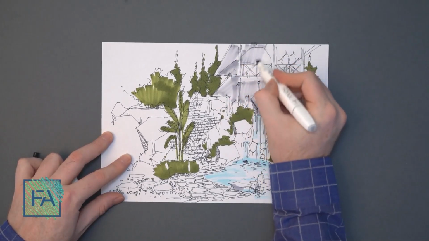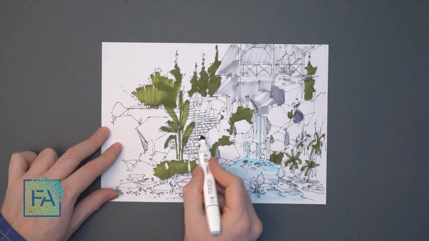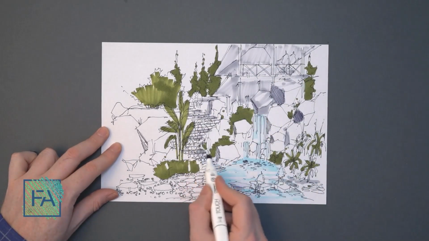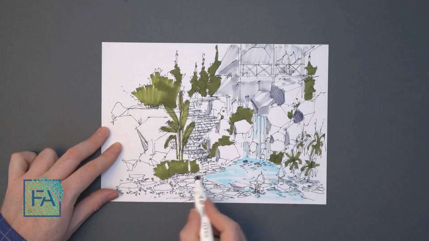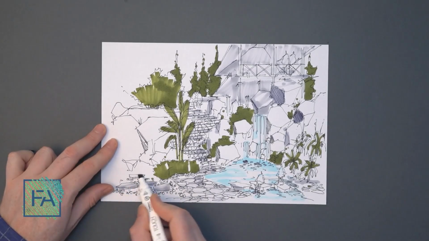Underneath the ceiling, needs to be darker to show the surface. On some of our stairs, just a small amount of color is enough for them.